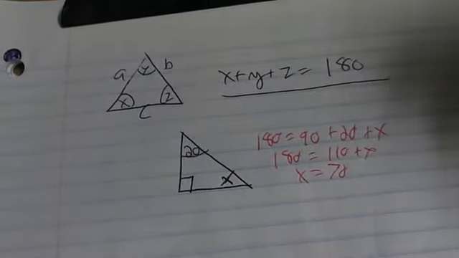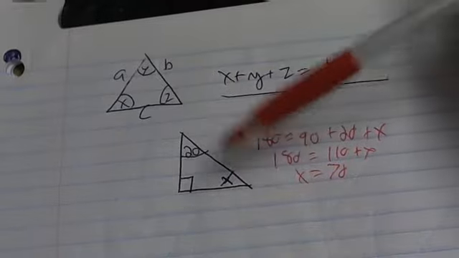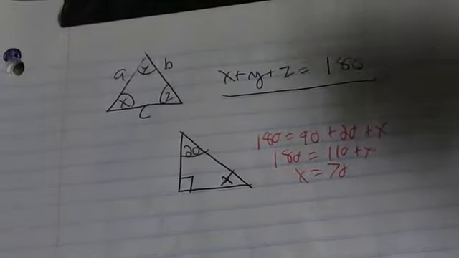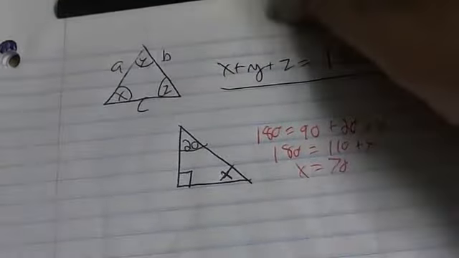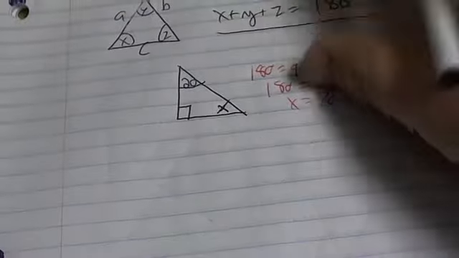So, a basic example. These are a lot. They do a lot of easy questions with this. So please be ready for that. All right, triangles.